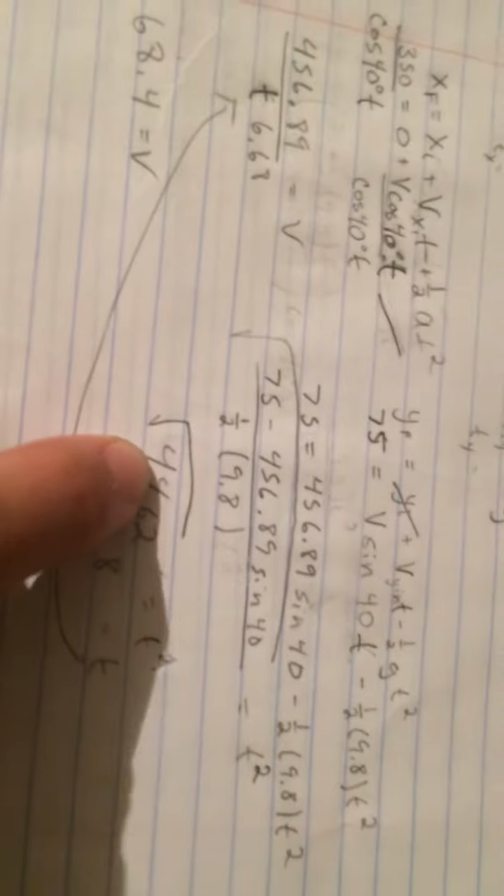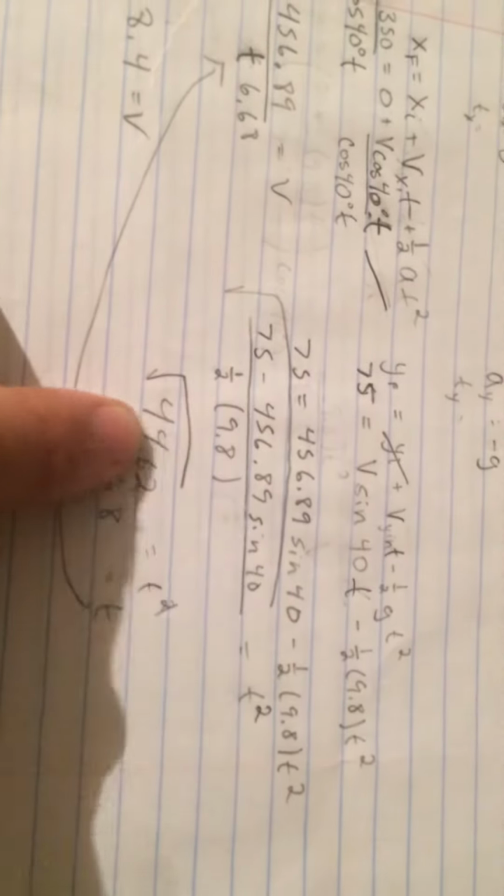First thing we have to do is plug what we know into this equation, because we're going to have to try to find T. So plug it in, then we get everything to the left side to find T. Take the square root, we get that.